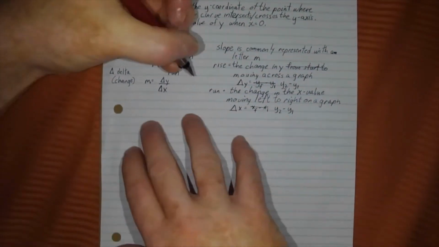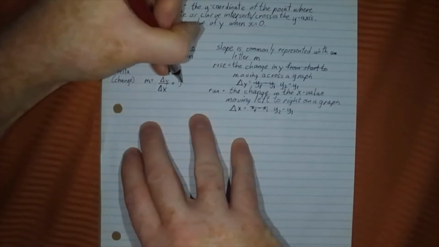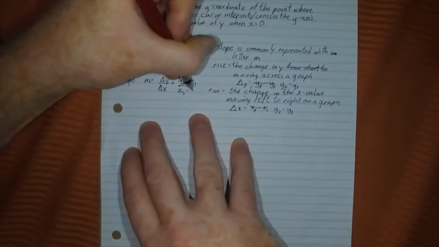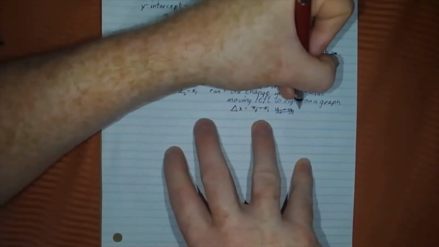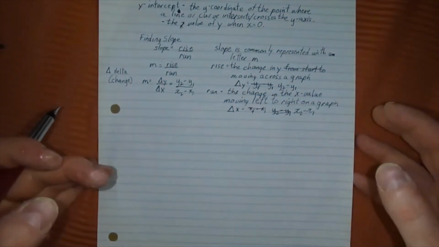And then, of course, this would equal y2 minus y1 over x2 minus x1. And I wrote this wrong. x2 minus x1. All right.